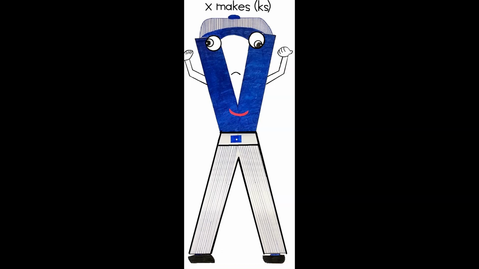The sound that the letter X makes is tricky. It actually makes a KS sound. So to help kids remember this, in my classroom we make a huge Mr. X and we keep it up to remind us it makes the KS sound.